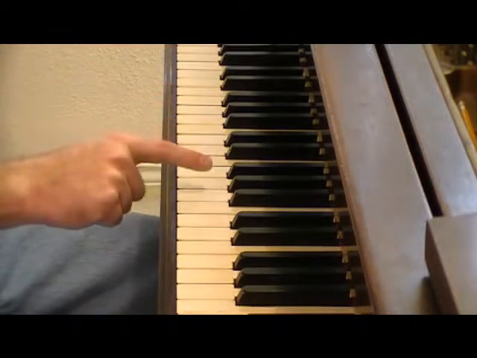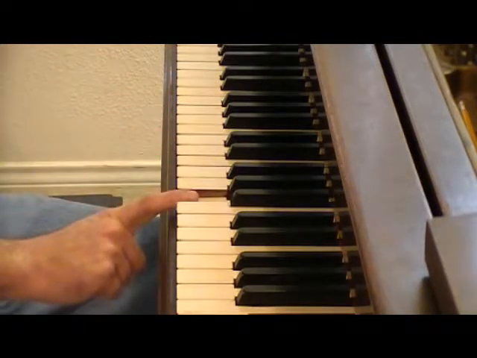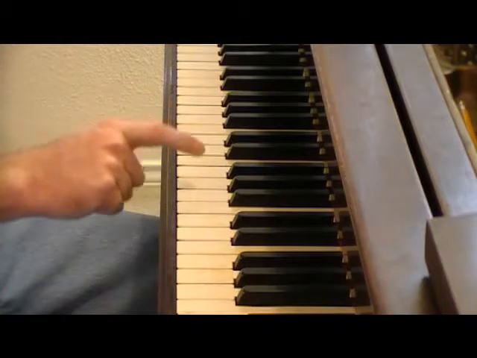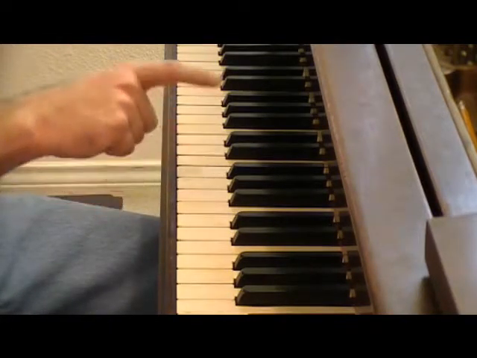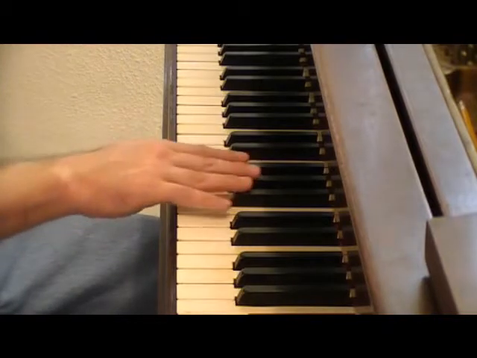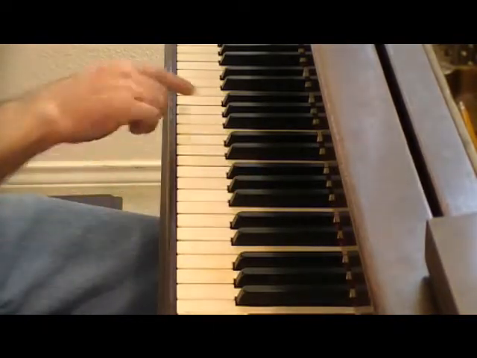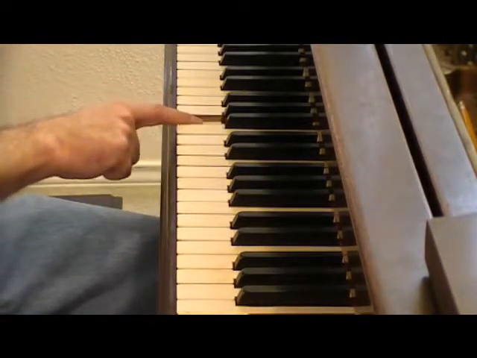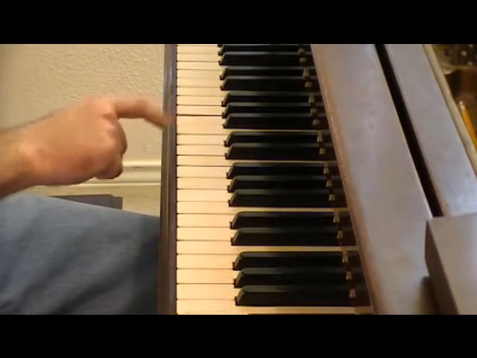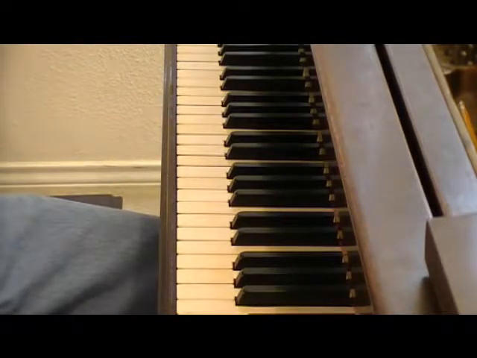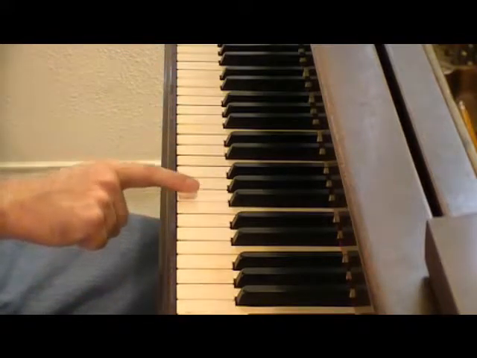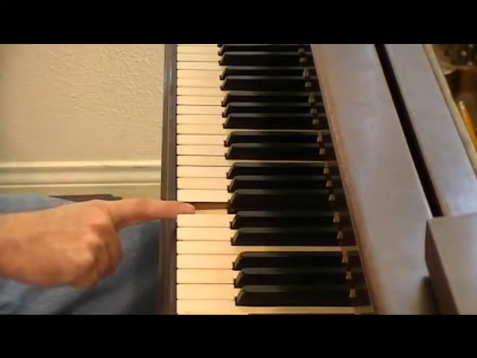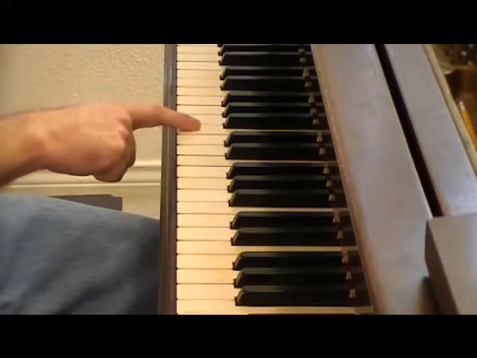This next note is called A. So think, A is right here. C, D, E, F, G, A. A is kind of in the middle of this group of 3 in between these 2. Here's your A down here. And of course, the last note is going to be B, because here's A, this is B, and there's B.